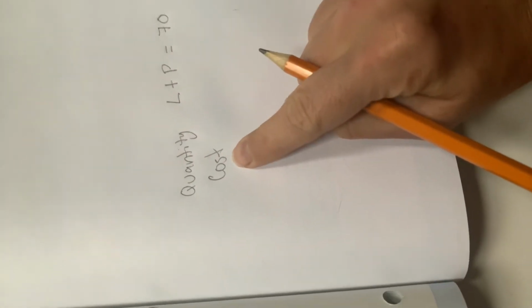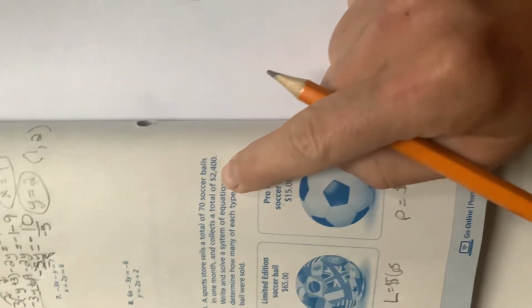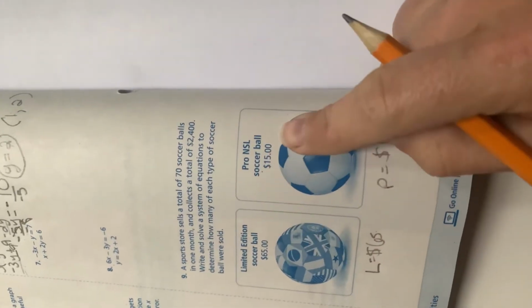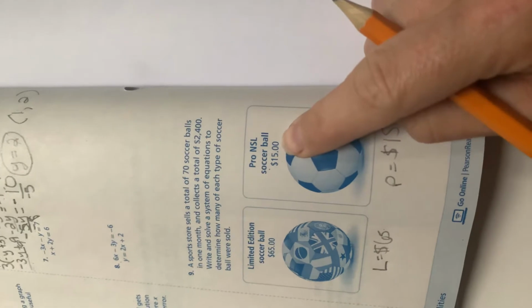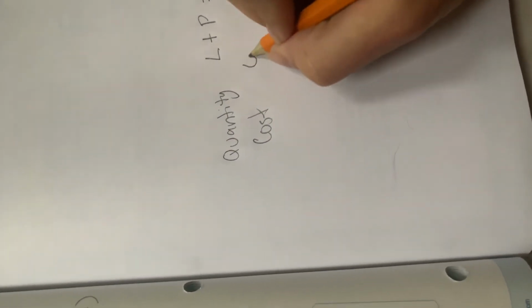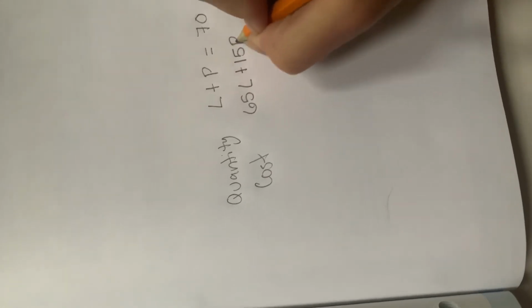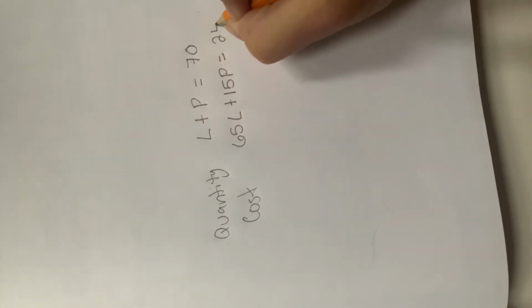And then we're going to do one for the cost. They raised a total of $2,400, $65 for the limited, $15 for the pro. So 65L plus 15P equals their total of $2,400.